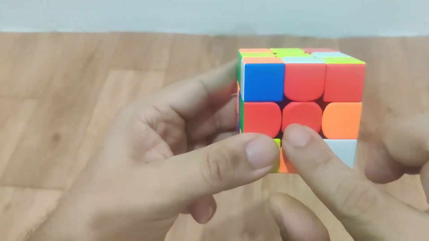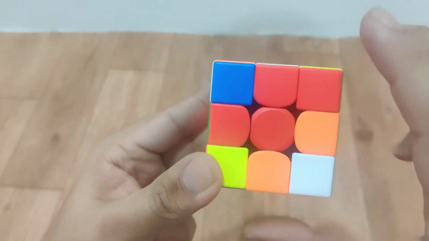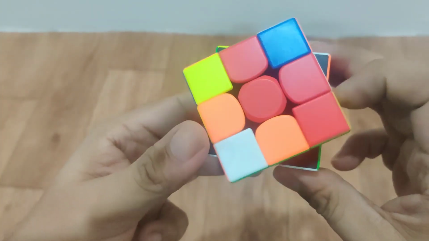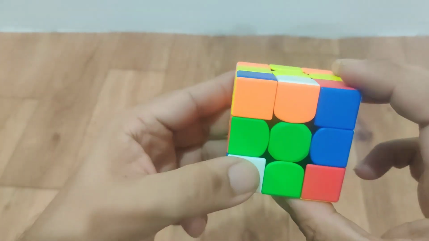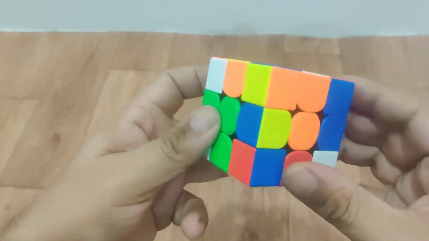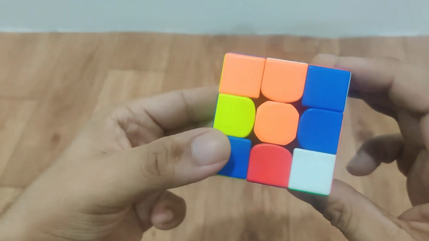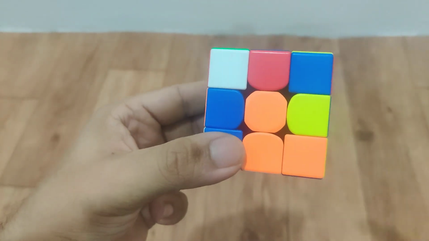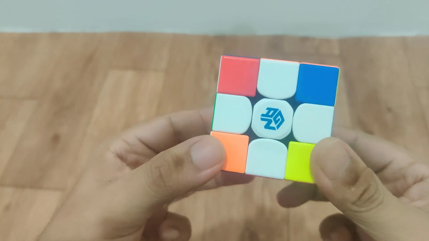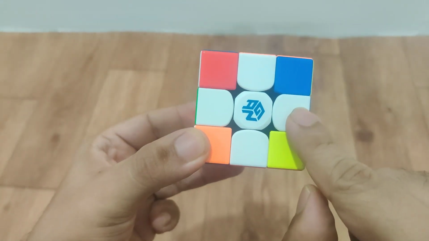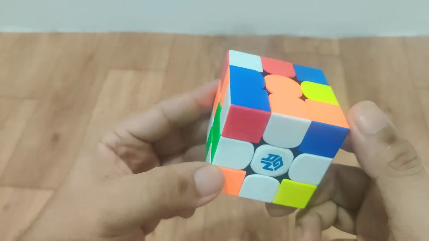Let's do the other one. Now in this case this is already aligned. Red is aligned to red, so we just have to rotate it 180 degrees. Now let's look for orange out here. Again we have aligned it, so we just rotate it out here. Now look, you have just formed a cross. This is the first step of solving a Rubik's cube.